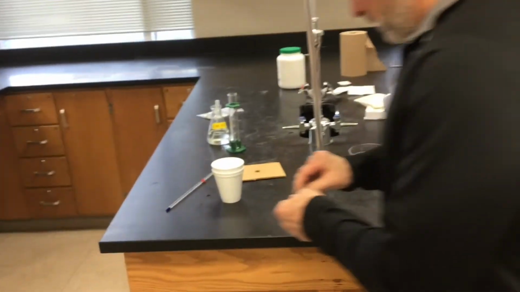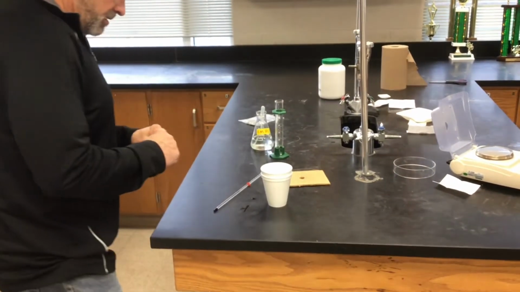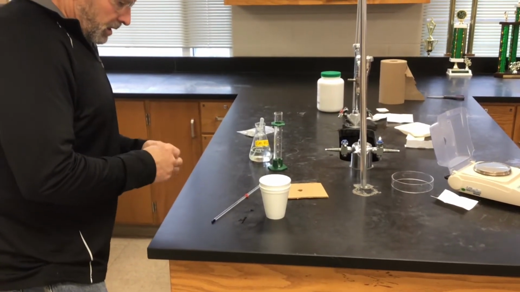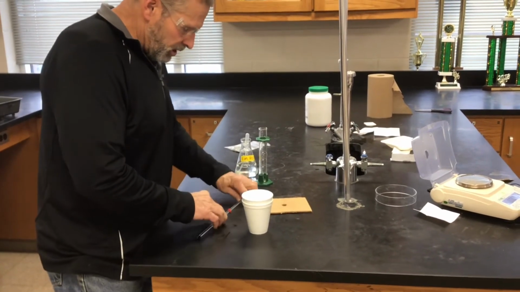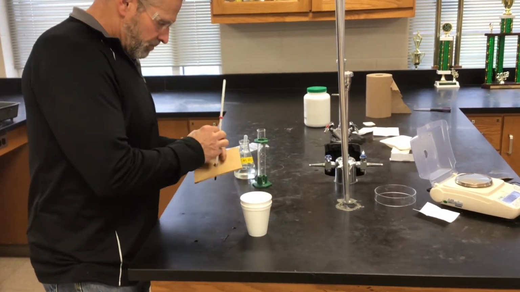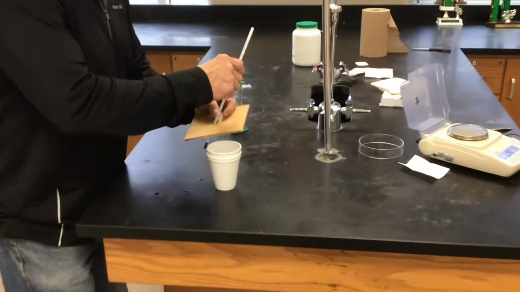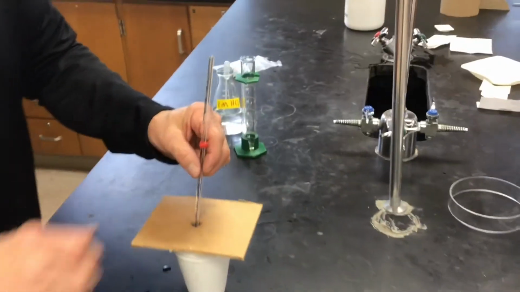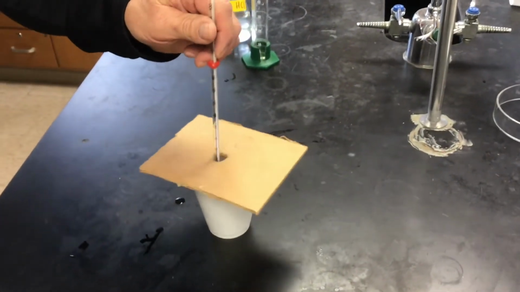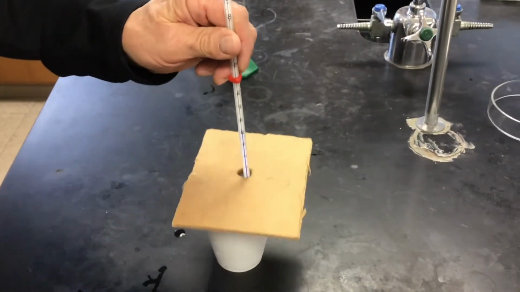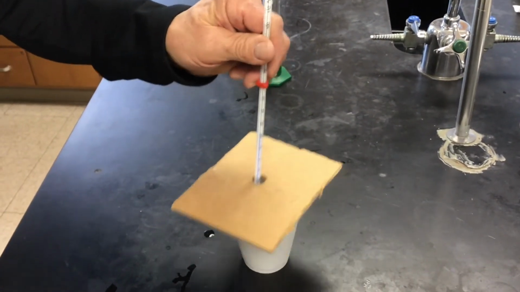Okay. Now we're going to add it to the acid and see what sort of temperature change we get. It pretty much starts reacting right away. Giving it some gentle stirring to help distribute the heat.